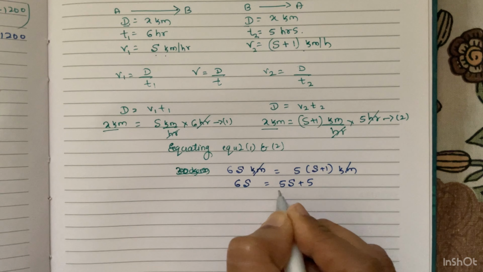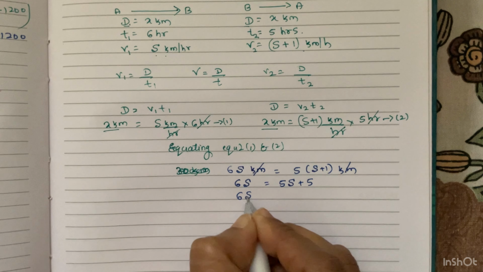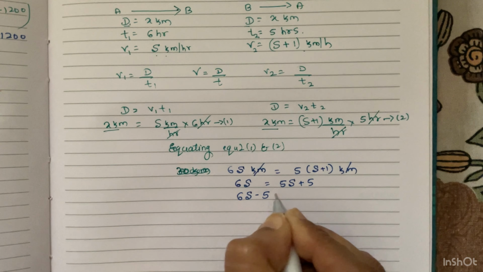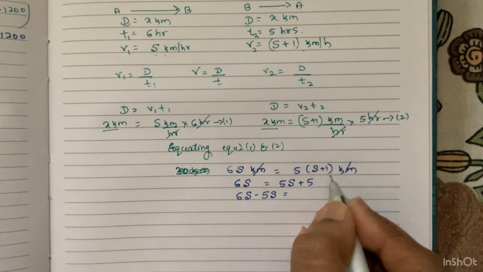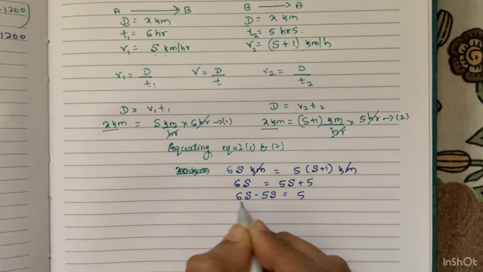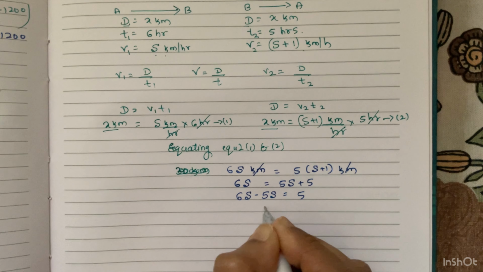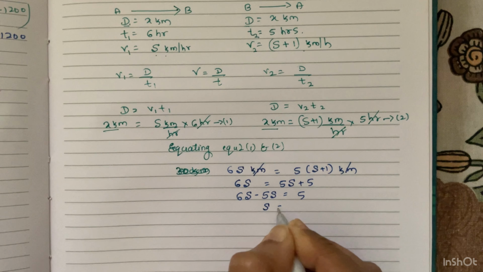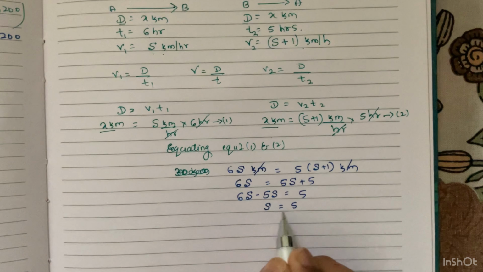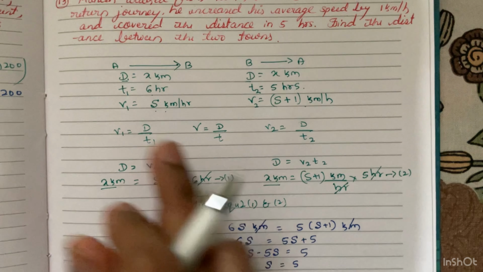Now let me bring 5S to the left side. So 6S minus 5S equals 5. Now 6S minus 5S, I get 1S, so S equals 5.